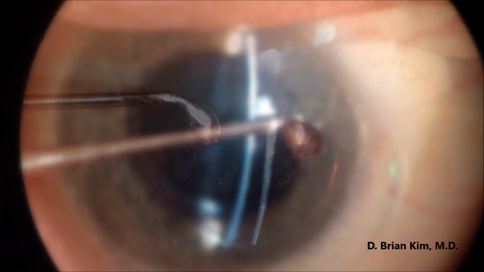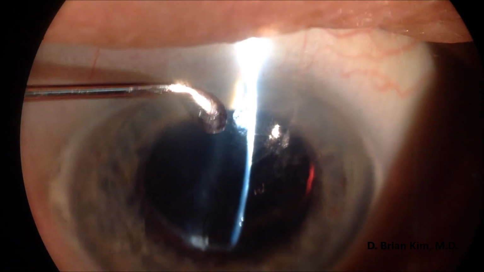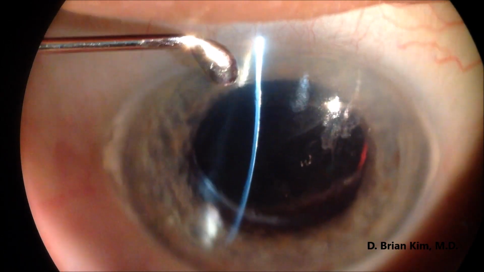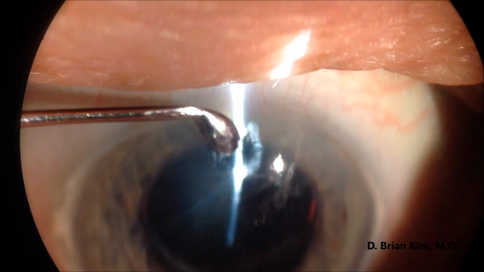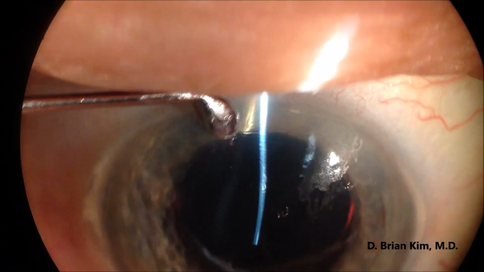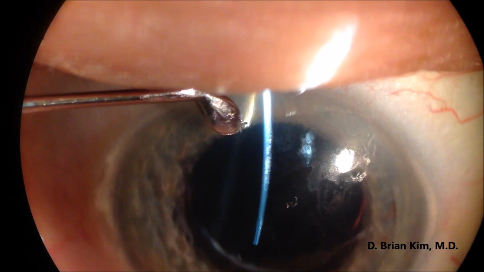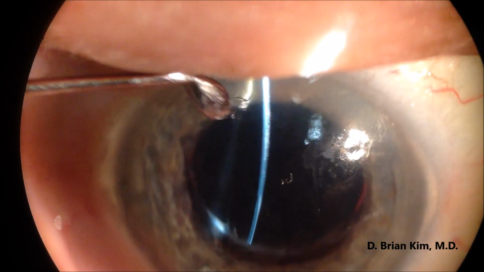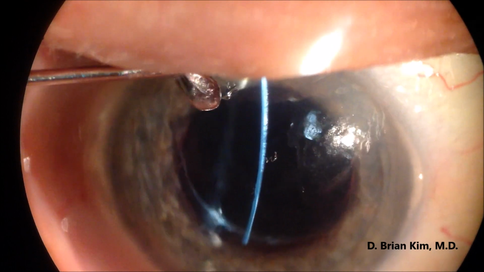But when you check right here, let's see, you check right here. There's one spot. Where did it go? Right there, see? Right here. She has it right there. A loose epithelial defect right there. So that is the erosion. You would otherwise not see it.